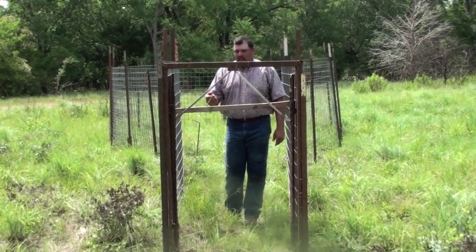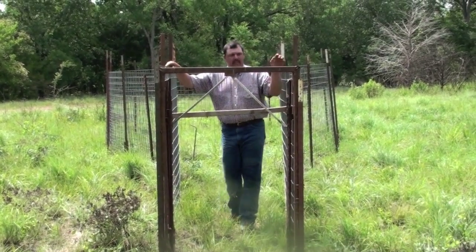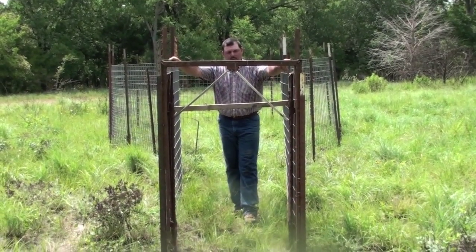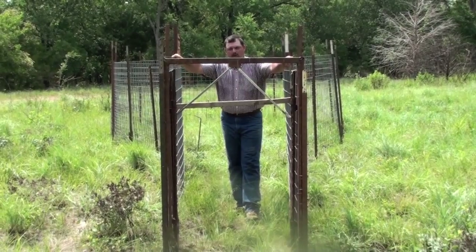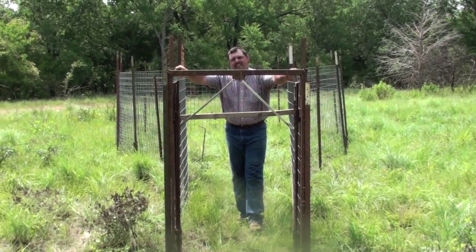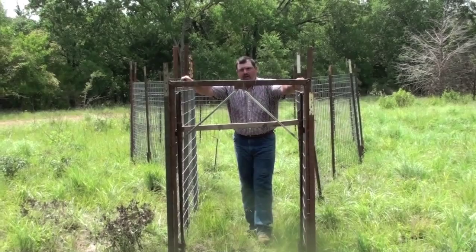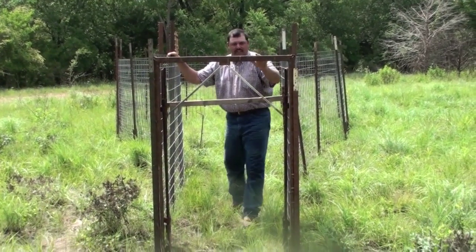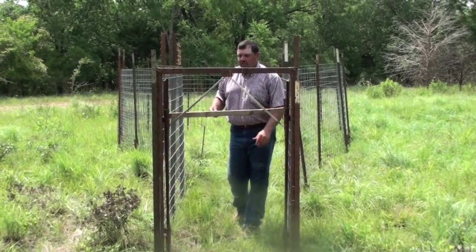But as far as any triggering mechanism, if you have anything that you're confident in that works for you, stay with what works for you, because if you don't have any confidence in it, typically you're not going to use it. So find what works for you, don't be afraid to change, and enjoy trapping hogs.